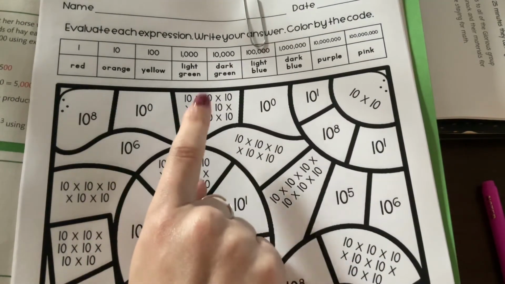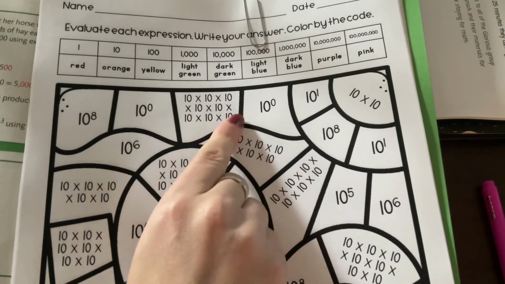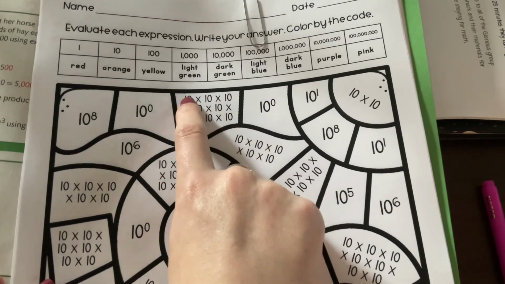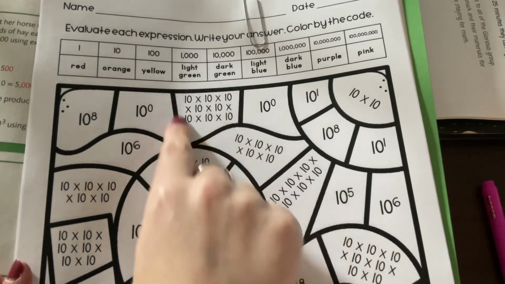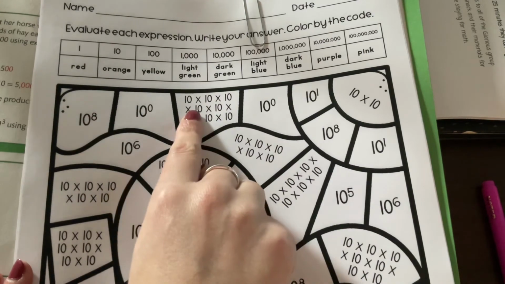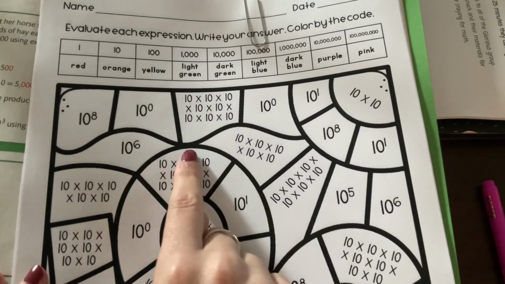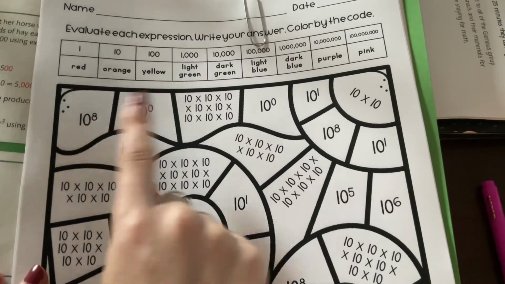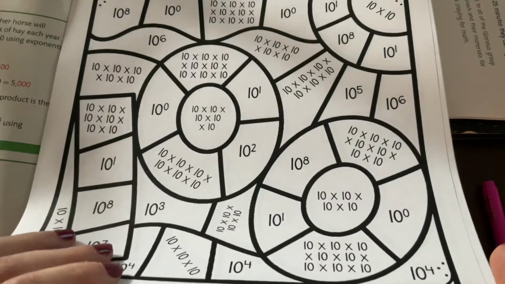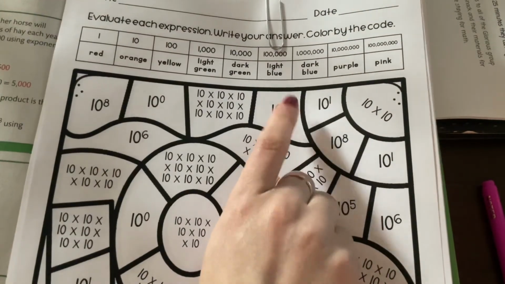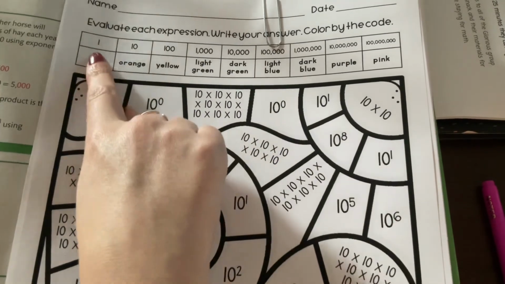Then we look at something like this. This is a little different. 10 times 10 times 10, and so on. We have to count how many 10s there are. 1, 2, 3, 4, 5, 6, 7, 8. So this is also going to be 10 to the 8th power because we have our base of 10 and there are 8 tens. It tells us how many to multiply, 10 to the 8th. Remember 10 to the 0 power, we already said that equals 1. So it's going to be red.